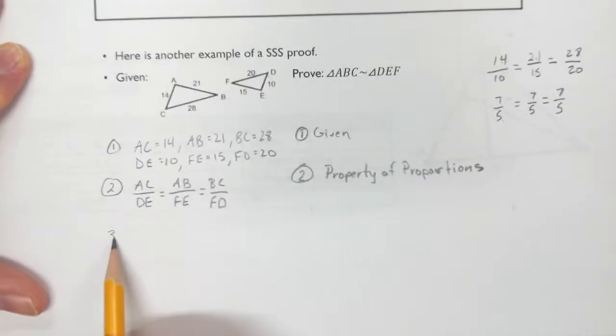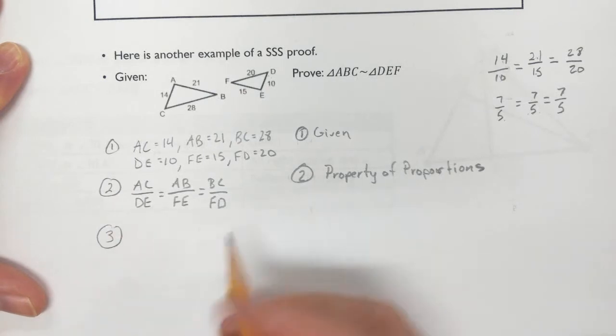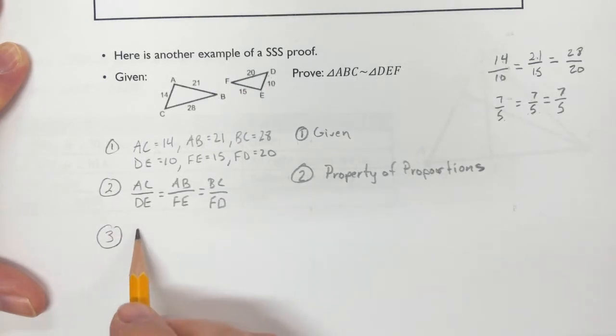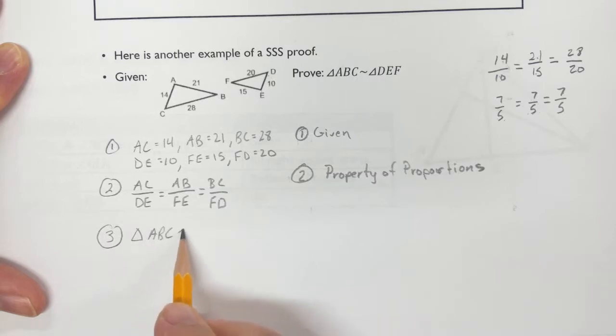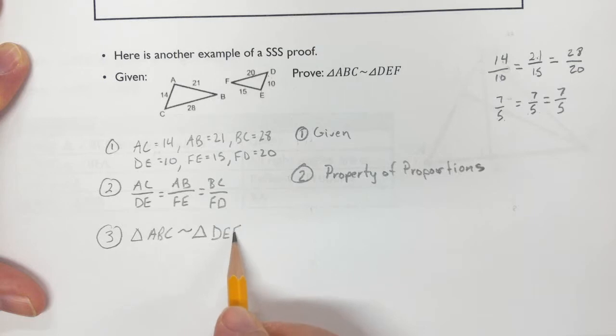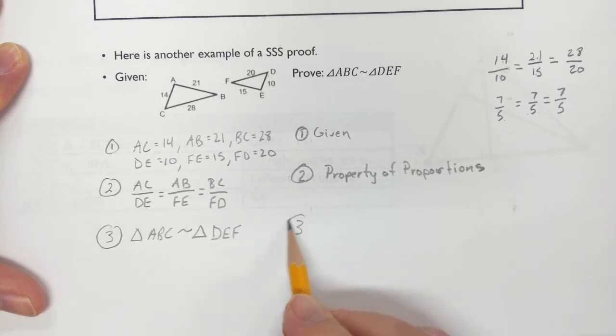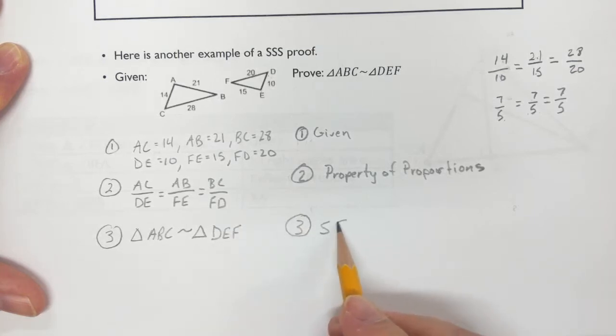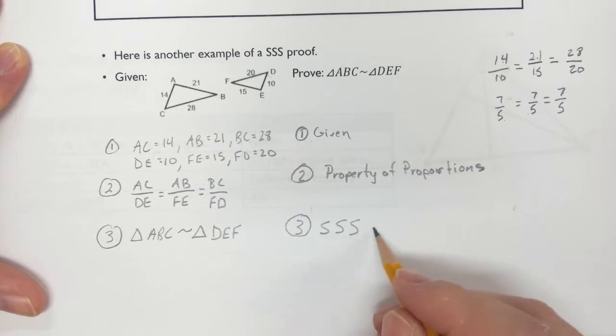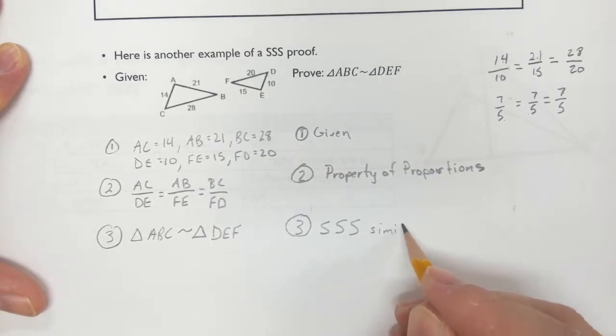Because those are equal, then I can say that triangle ABC is similar to triangle DEF by side-side-side similarity.